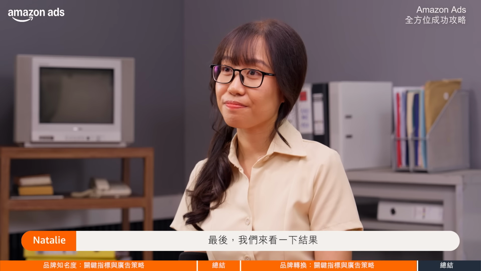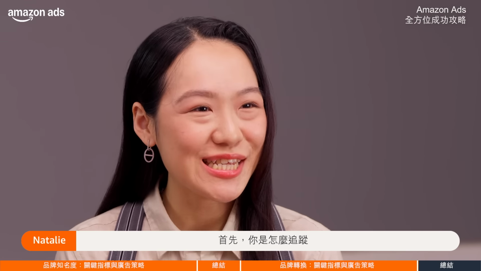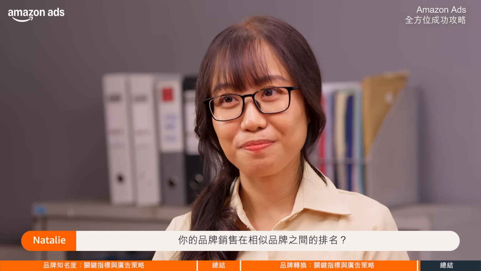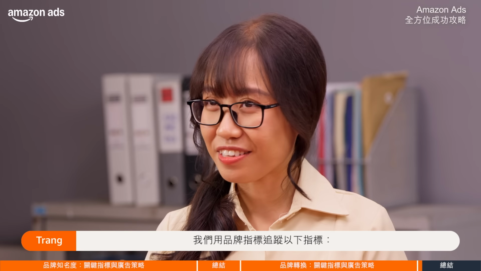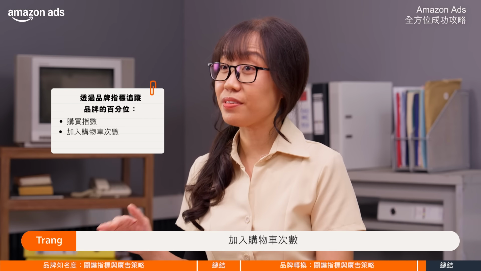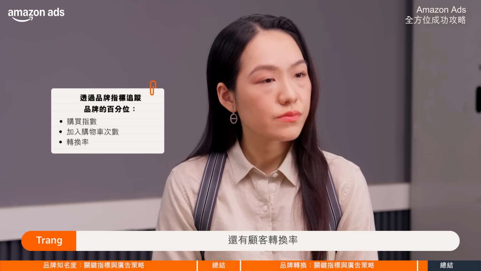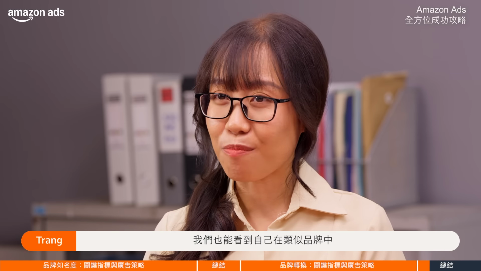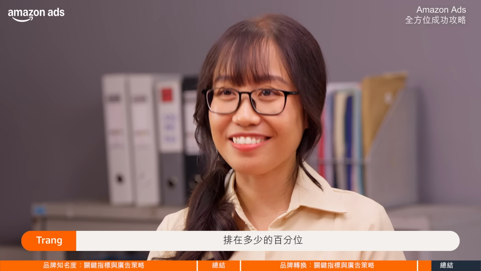Finally, let's dive in on the results that we've tracked. Firstly, how did you track your brand sales rank among similar brands? We tracked brand metrics on these metrics: purchase index, number of times added to shopping cart, and customer conversion rate, where we can see our percentile benchmarked against our peers.